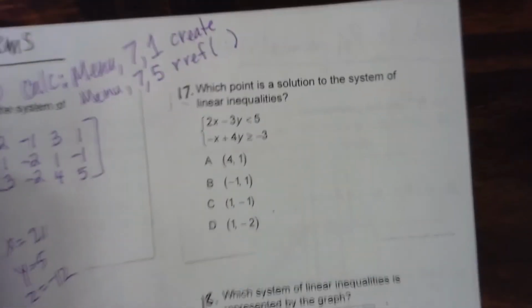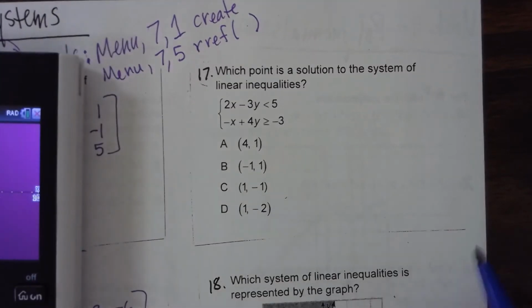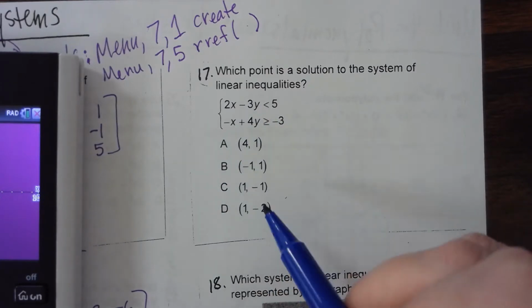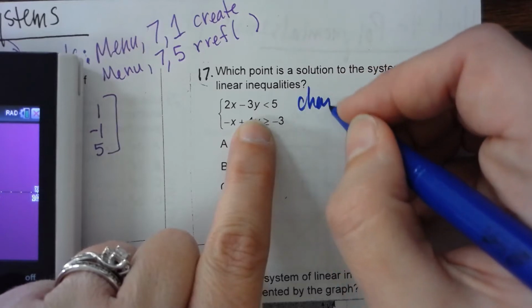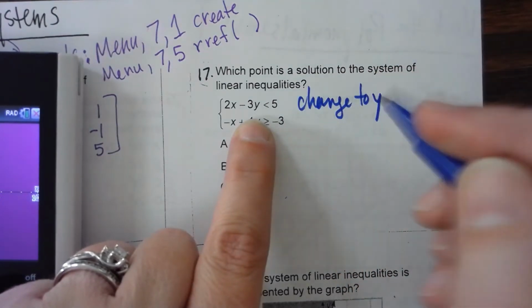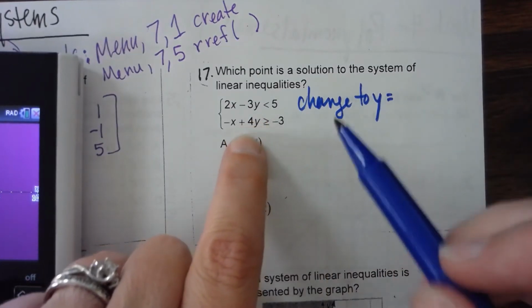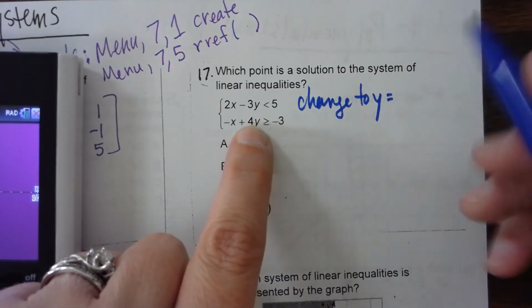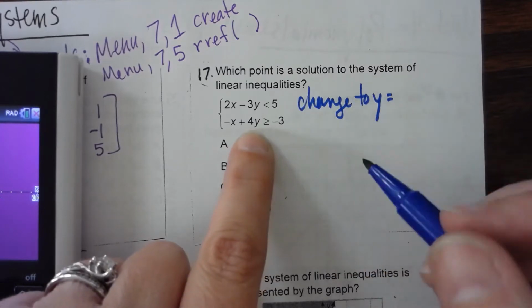Okay. All right, number 17. Which point is a solution to the system of inequalities? Okay, now y'all, we could just type this in and we can find where these points are. I agree with that. But what I want to do is change this to y equals, because we want to get y by itself. This is one of your free response questions where it gives you two equations and you have to show how you change them to y equals and then graph them and find where the solutions are, okay?